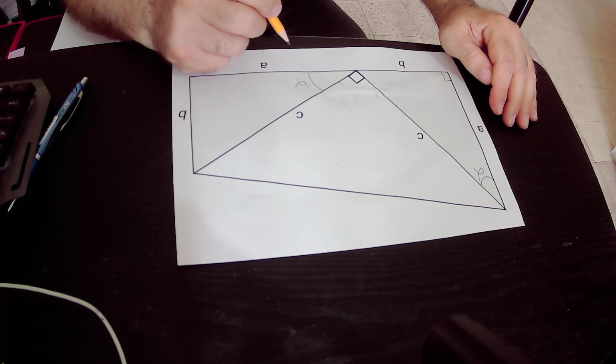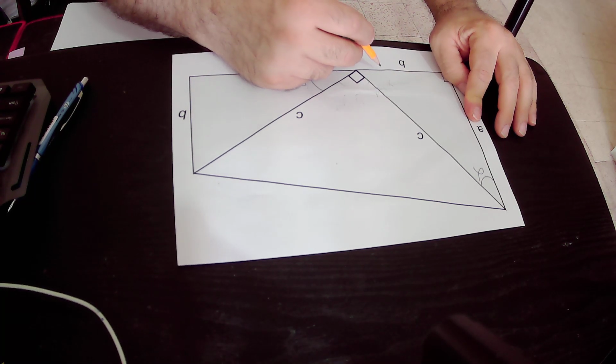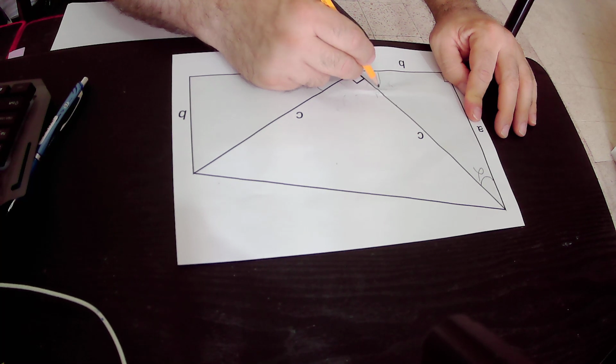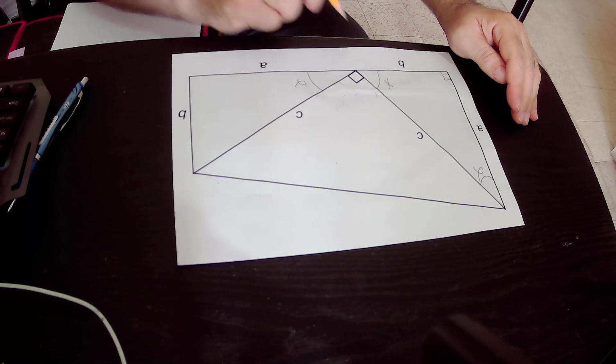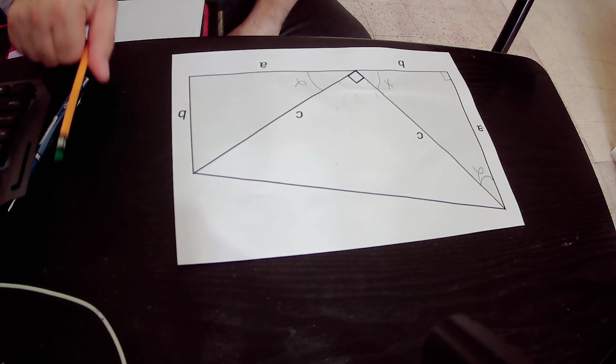Okay, suppose that we call the angle between side B and side C in the right triangle x. We call it x because we don't know the size of this angle, but we do know that the sum of the three angles in every triangle in the world must be 180 degrees.